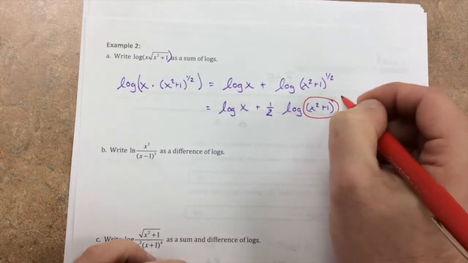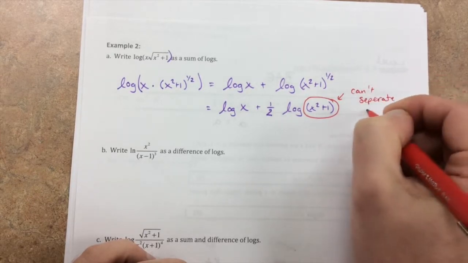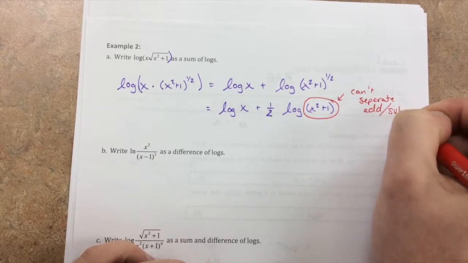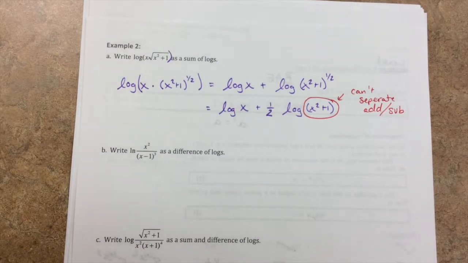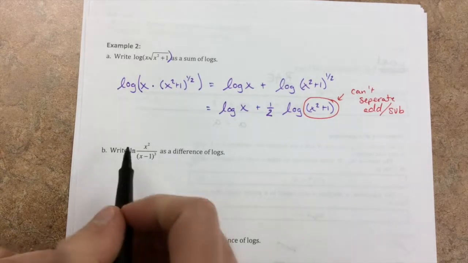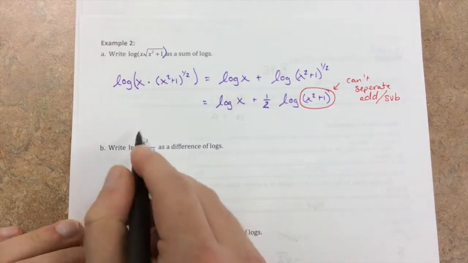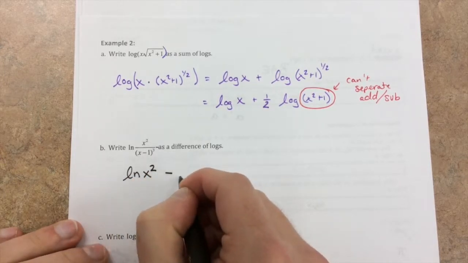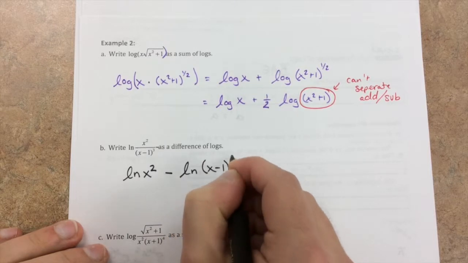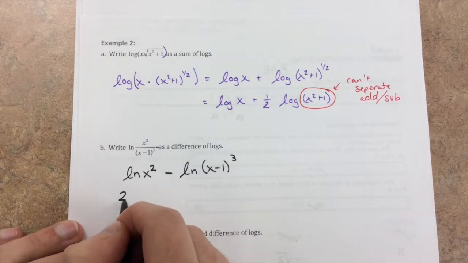Because this is addition, we can't separate any further. So we can't separate addition or subtraction, and that's the most rookie mistake people make when they're dealing with logs, because they just keep wanting to separate everything. So let's try another one. Write ln of (x squared over (x minus 1) cubed) as the difference of logs. So again, this is division, so we can separate that out into subtraction. So we're subtracting these two quantities. Now we've got exponents, so they just slide to the front.